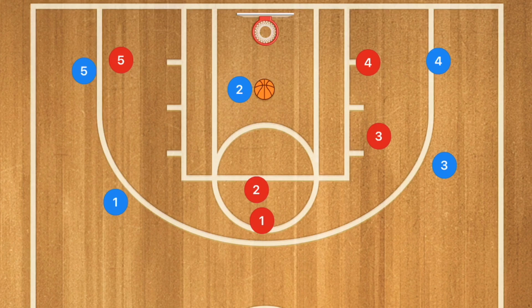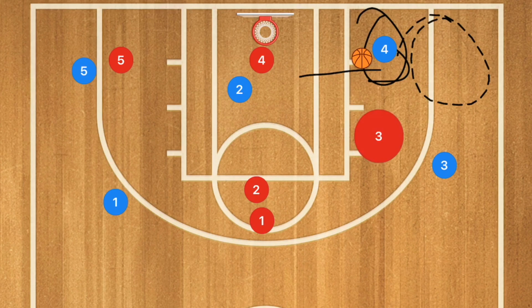Now, if player 2 does get that ball and there's help defense that's happening, of course, player 4 could be open for the mid-range or 3-point shot. There might be another help defender, then player 3. You just keep on doing the extra pass. And again, this is now teaching your team to pass the ball and do the extra pass to allow your team to score easier baskets.